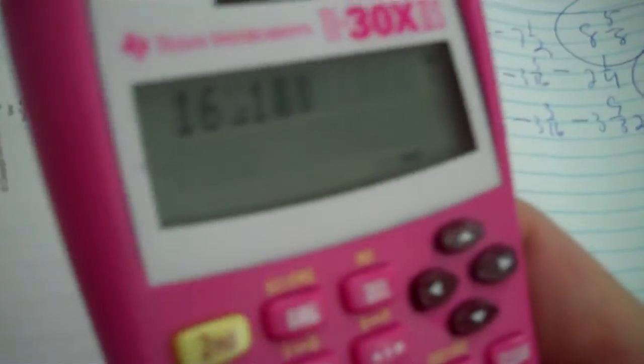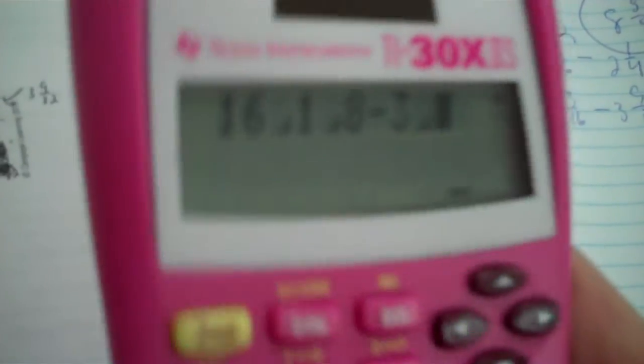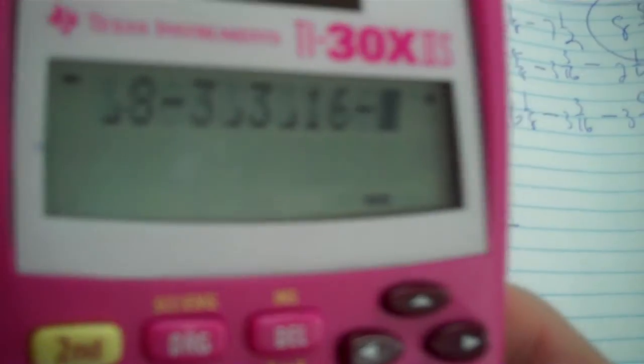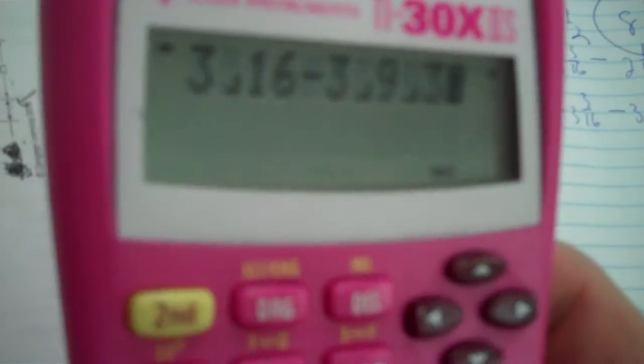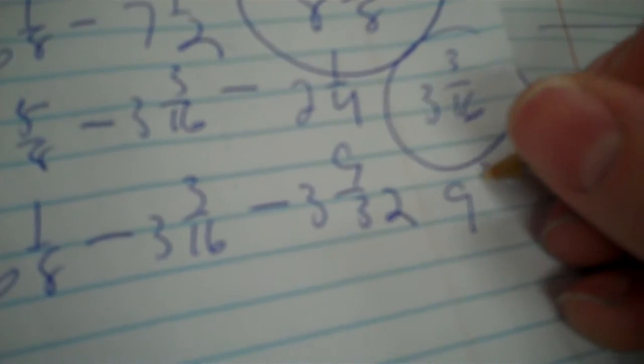Now look, okay? There's 2 arrows from here to here, so minus 3 3/16. And also I need to find that amount, 3 9/32, okay? So 16 1/8 minus 3 3/16 minus 3 9/32, 9 21/32.